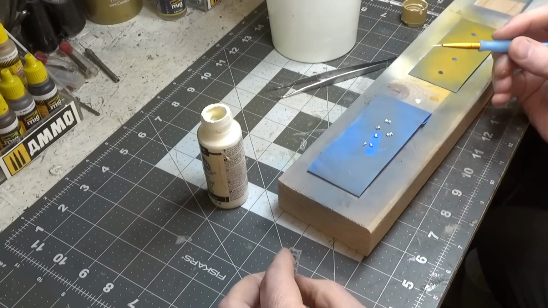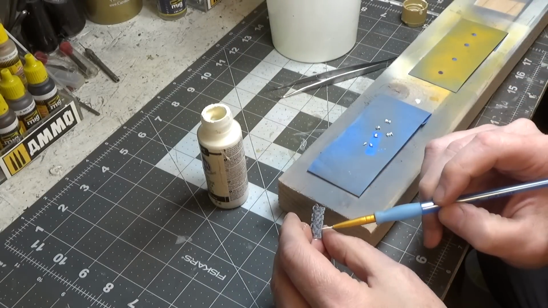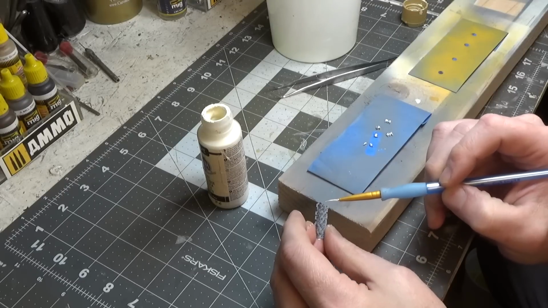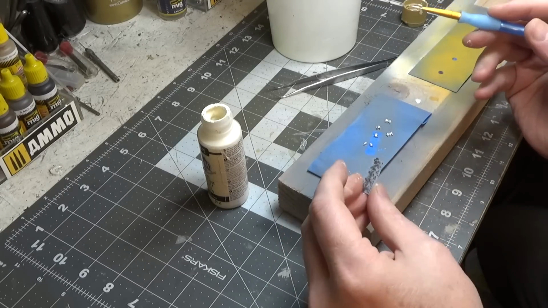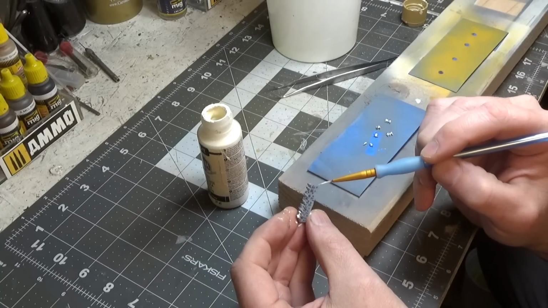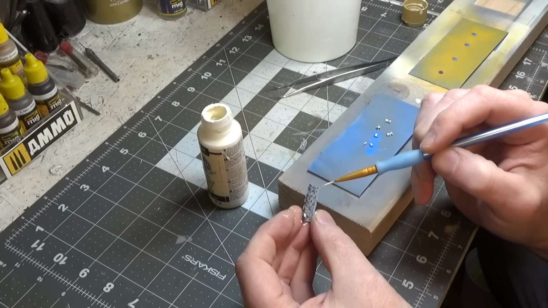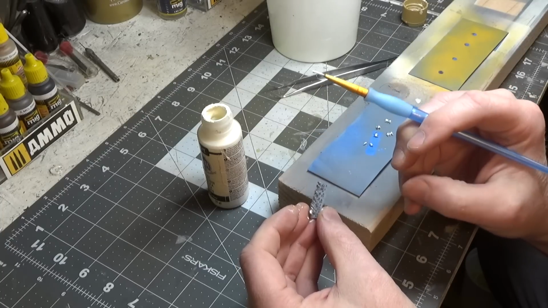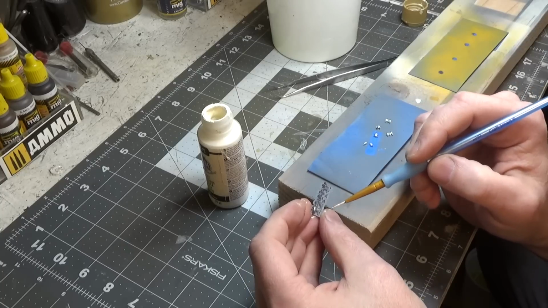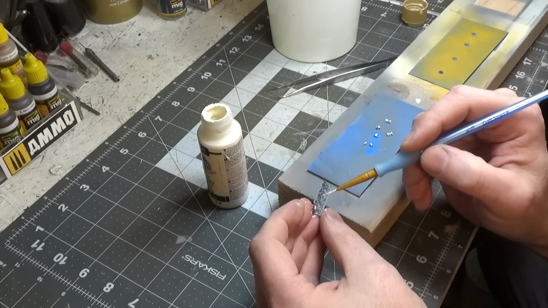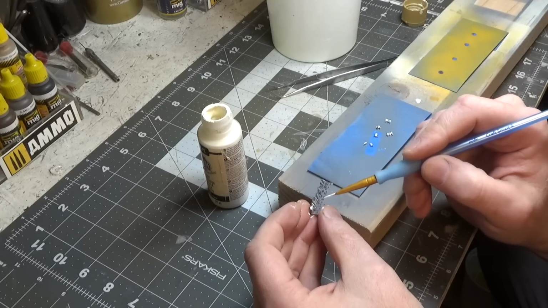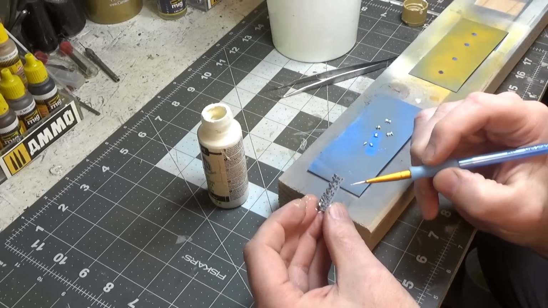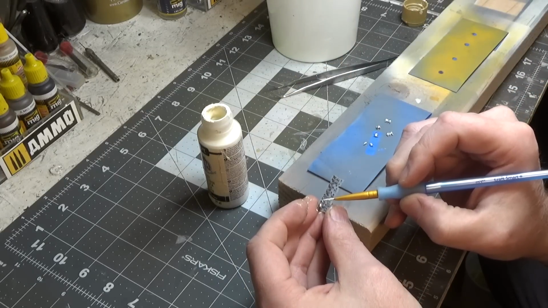Now I believe there's 24. 1, 2, 3, 4, 5, 6, 7, 8, 9, 10, 11, 12. Yep, 24 pigeons. You'll get 4 that are single, 4 that are doubles, where the birds are right next to each other, and then another set of 4 that are a grouping of 3 pigeons sitting together. So they're not just all individual birds.